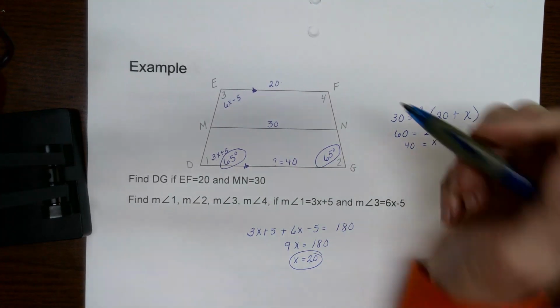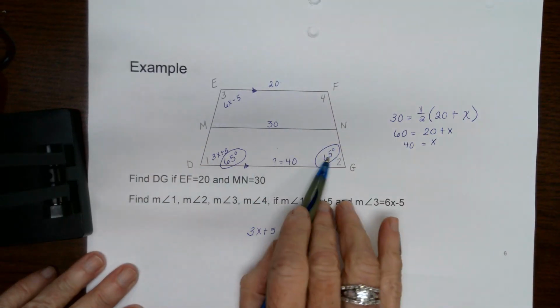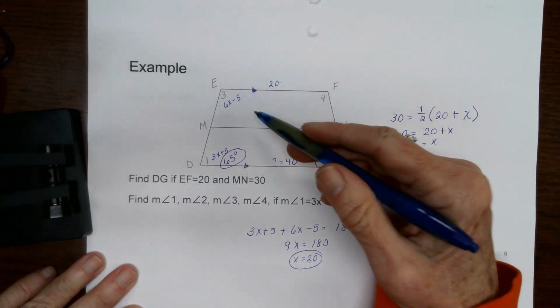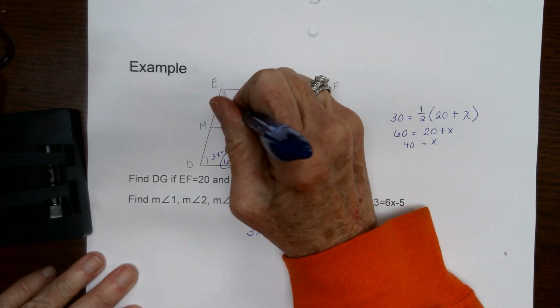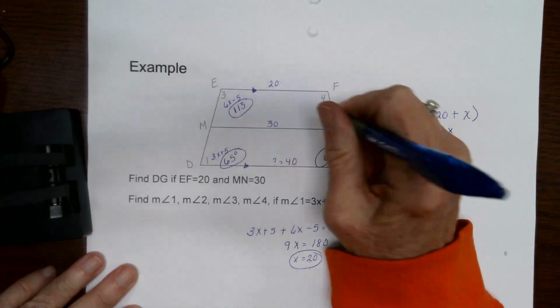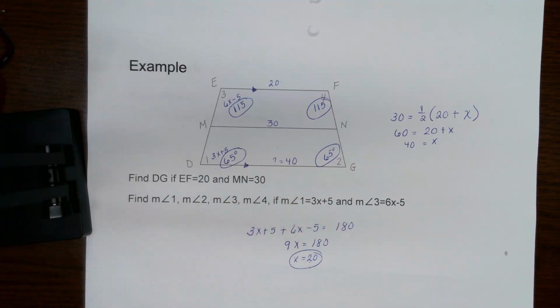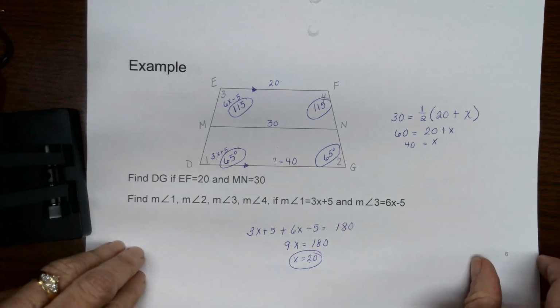Okay? This is a trapezoid, and this is an isosceles trapezoid, so those two are the same. Then if I plug it in up here, I get 120 minus 5, so this is 115, which makes this over here 115. So angle 1 is 65, angle 2 is 65, angle 3 is 115, and angle 4 is 115.